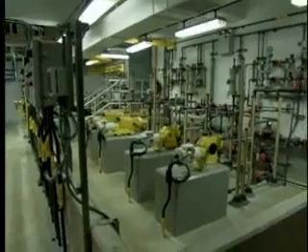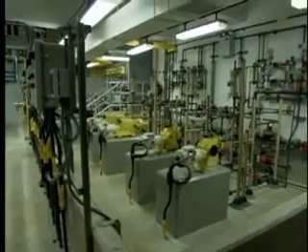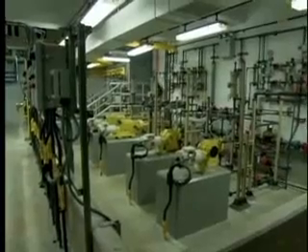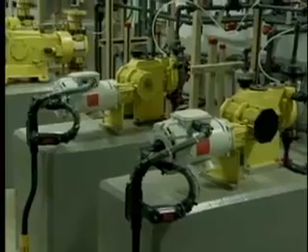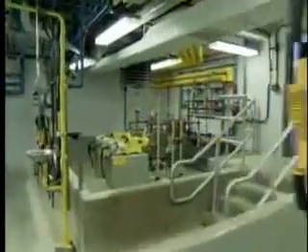You're looking at pumps that deliver chemical to the wastewater. This is the last process before it reaches the river. We've removed a lot of pollutants at this point, but there's still some bacteria that could potentially be pathogenic, so we have a disinfection process.